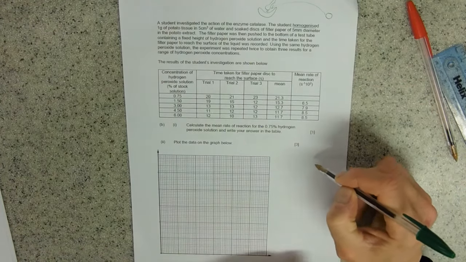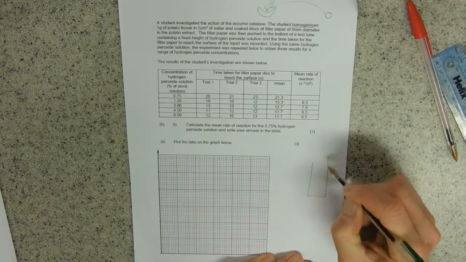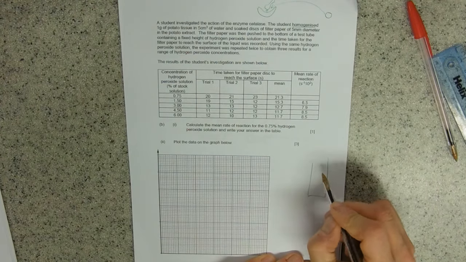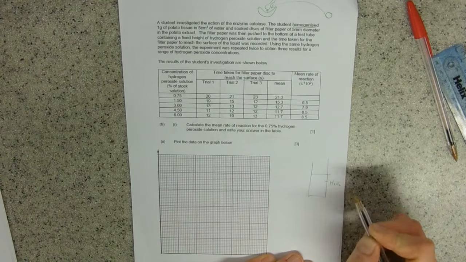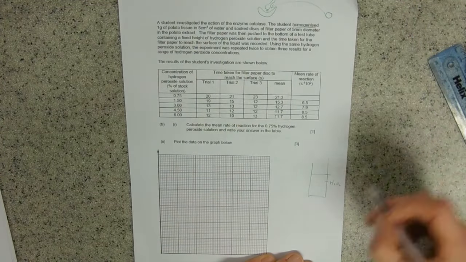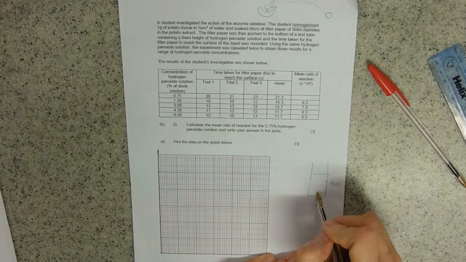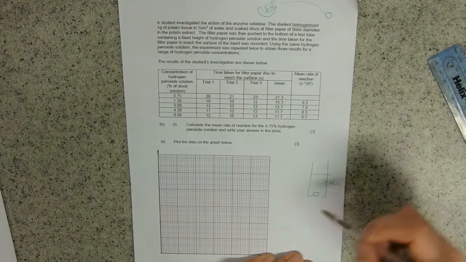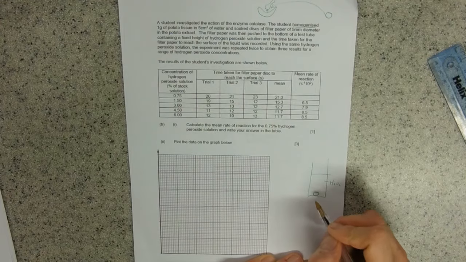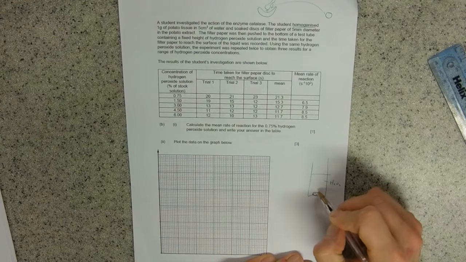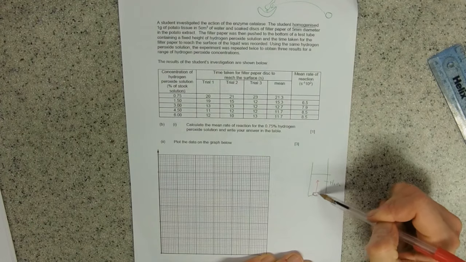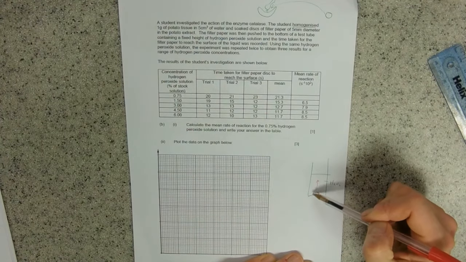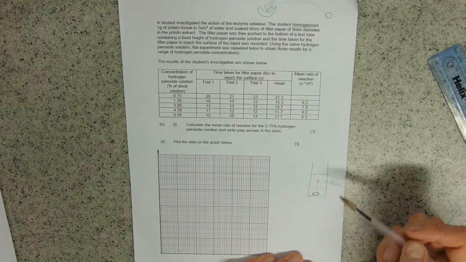So the test tube they have got there, they fill this test tube with hydrogen peroxide solution, and then they put the disc in, put it to the bottom, and then over time we get the reaction producing bubbles of oxygen, and then this disc will rise. And they've timed how long it takes for this filter paper to rise to the surface with the bubbles of oxygen on.